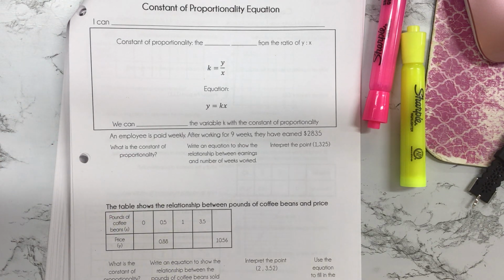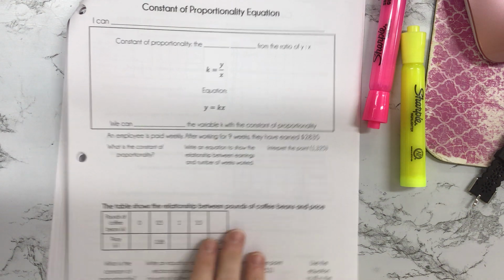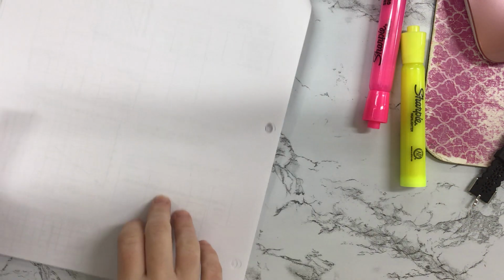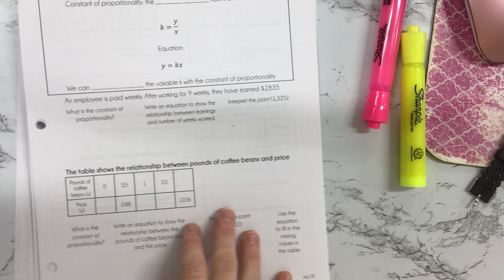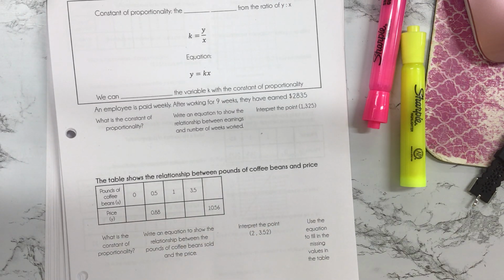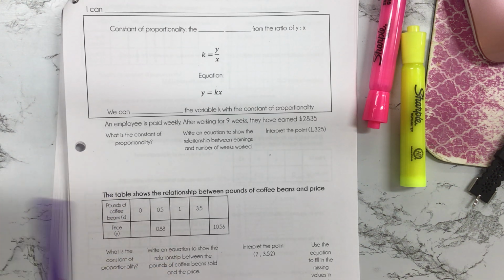So the constant of proportionality, our unit rate, what can we do with it? We've been solving with it on this previous practice, but I don't want to have to write the unit in words every single time, so we're going to assign some more variables.